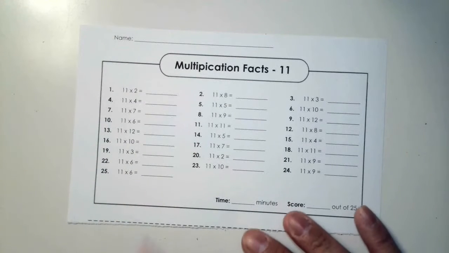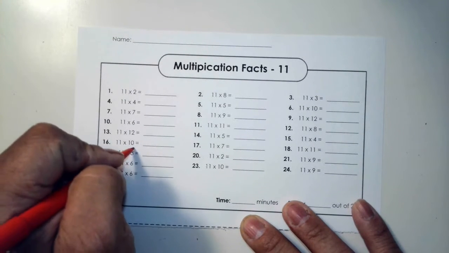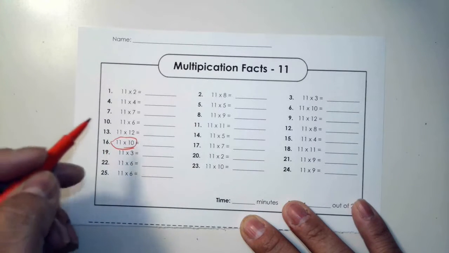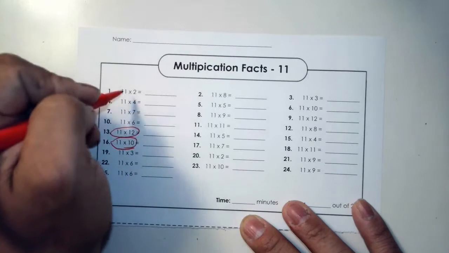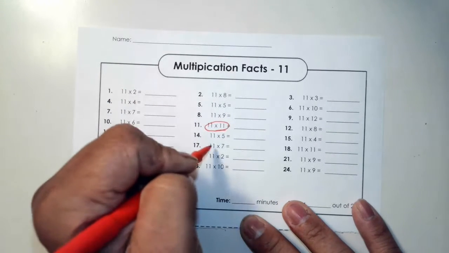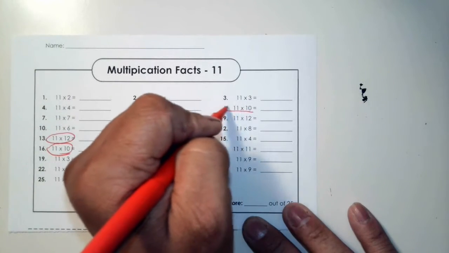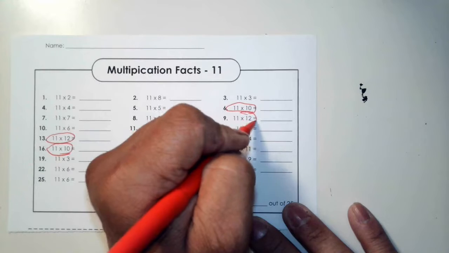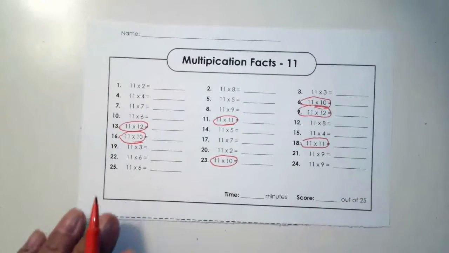First of all, before I even get started, I'm just going to circle the 3. Remember those 3 that I told you that I left out on purpose? I'm circling them. Those I'll do at the very end.